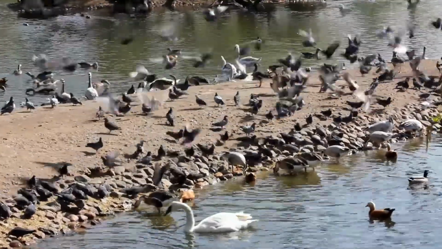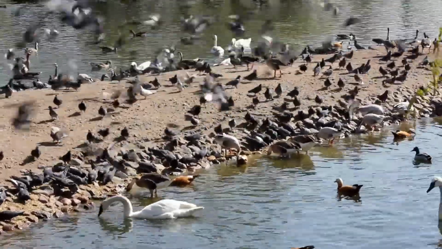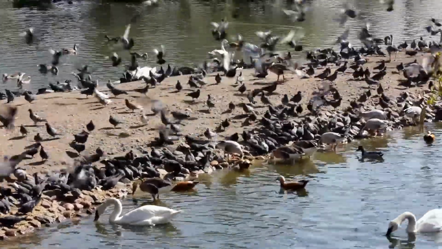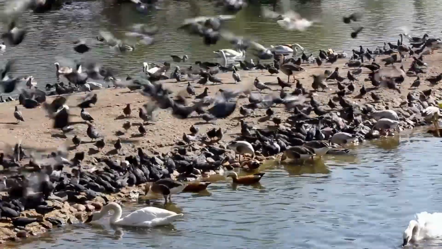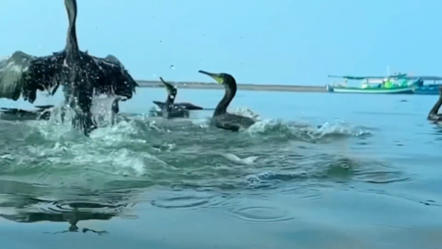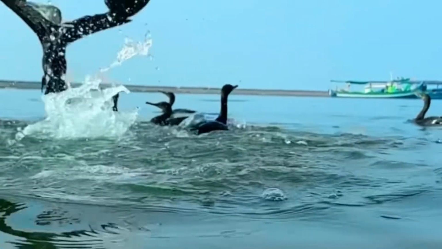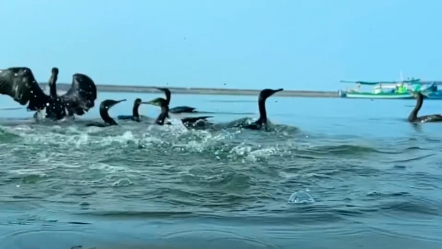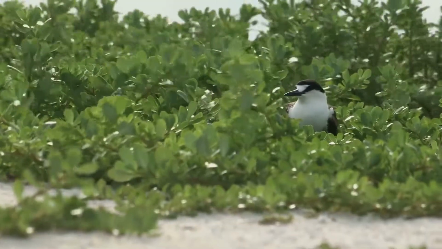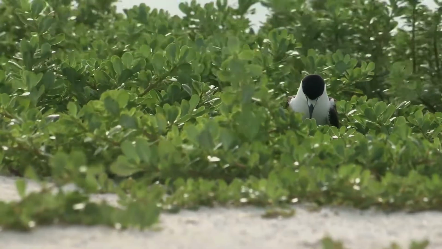In some cases, competition can lead to resource partitioning, where species evolve to use resources in slightly different ways to avoid direct conflict. For instance, in a wetland, some birds might feed on insects at the water's surface while others hunt for fish below. This sharing of resources reduces conflict and helps maintain balance.